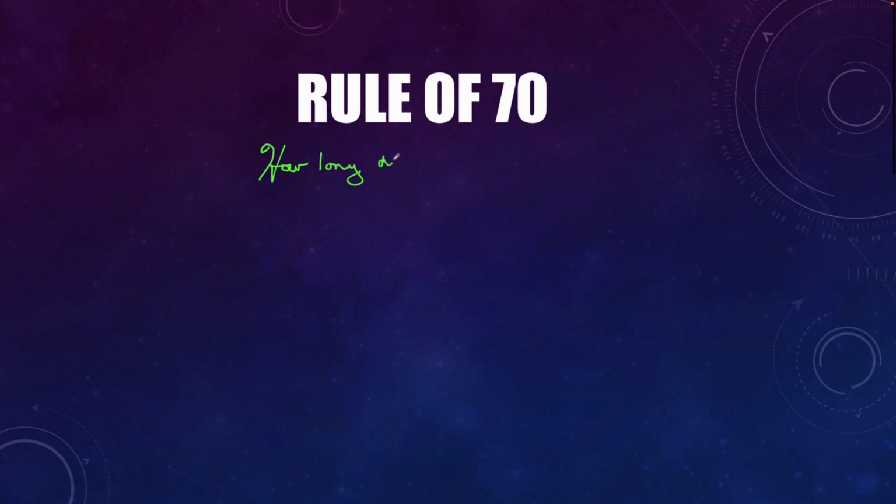How long does it take, not to get to the center of a Tootsie Pop, but how long does it take for income to double? The Rule of 70 tells us that, and it tells us that in a mathematical way, but in a fundamentally important way.